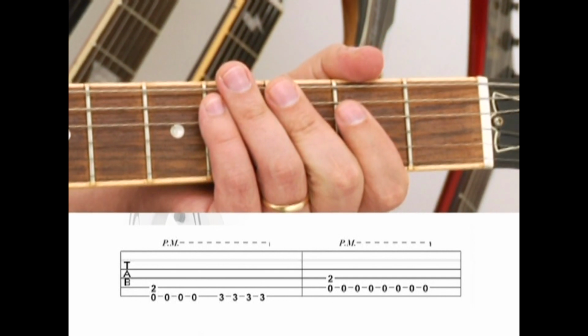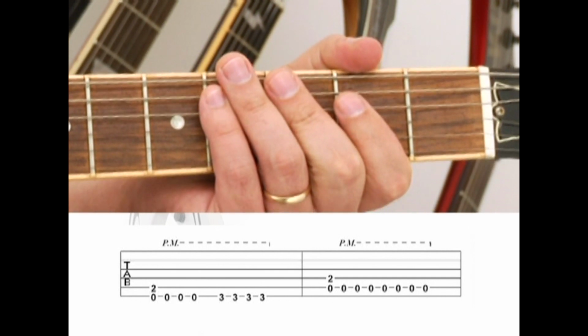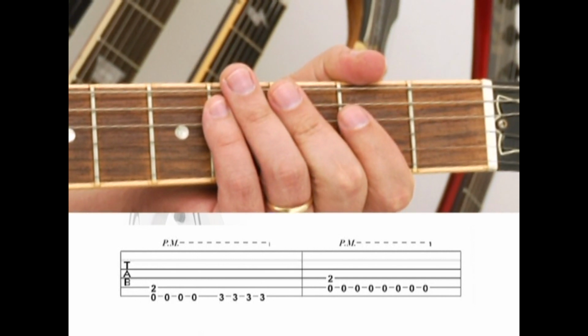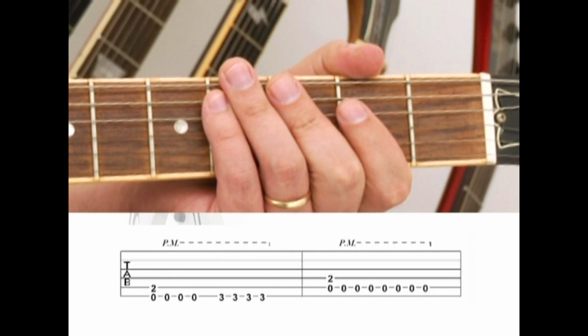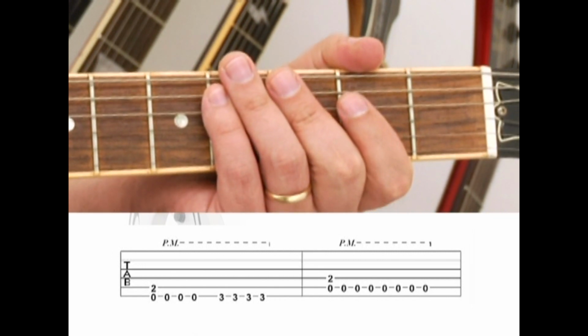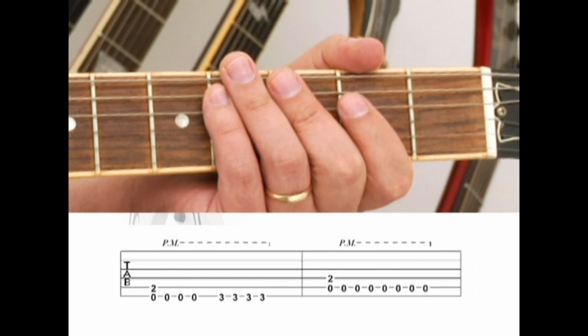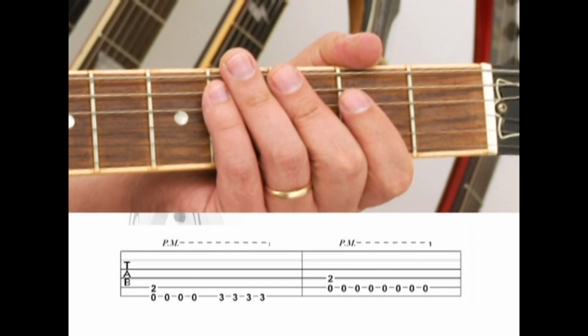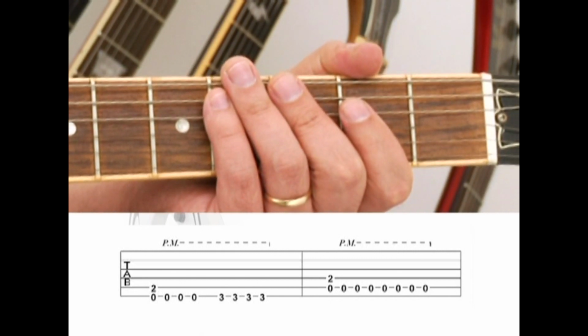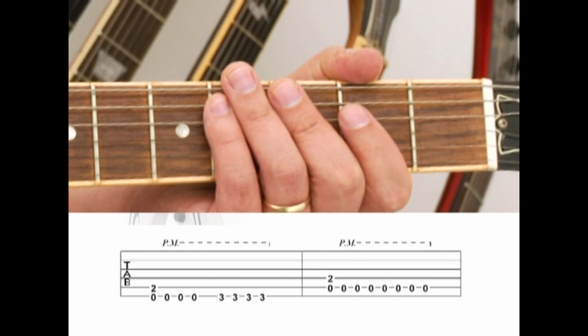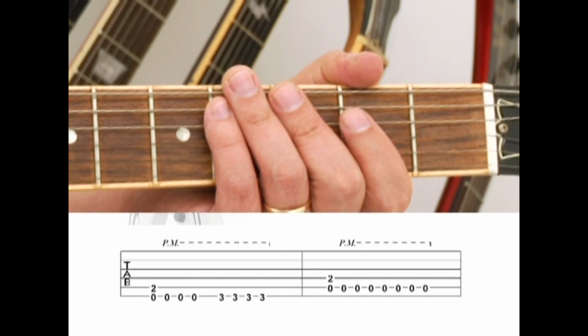Our next exercise introduces eighth notes. So far, we've been counting straight quarter notes, as in 1, 2, 3, 4. An eighth note divides a single beat into 2 pulses. So instead of counting 1, 2, 3, 4, we will now count 1 and 2 and 3 and 4 and.